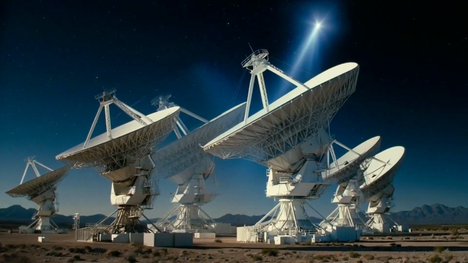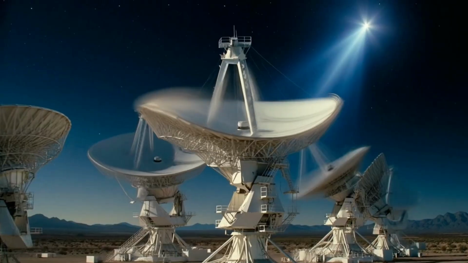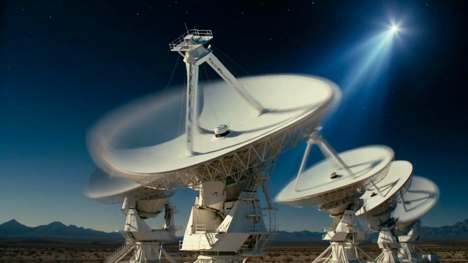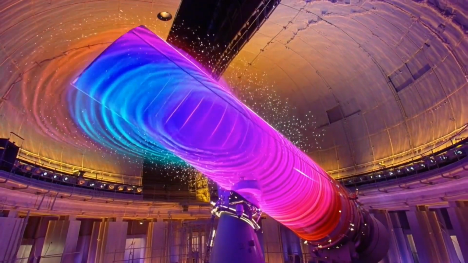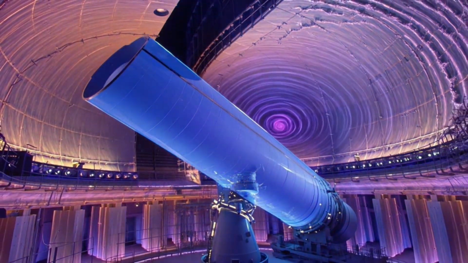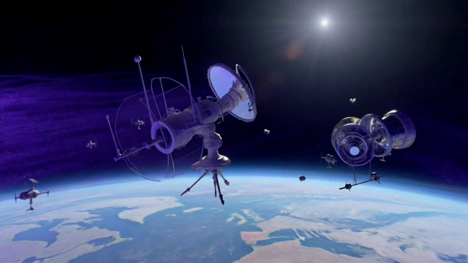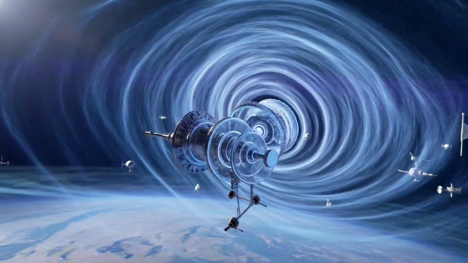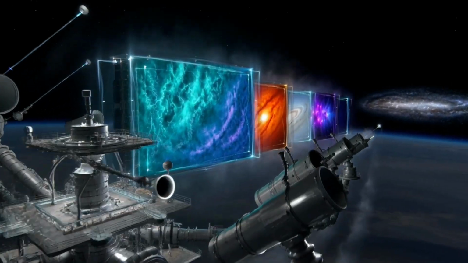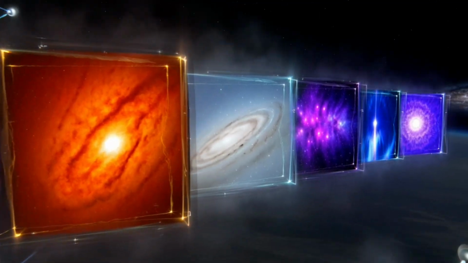Modern instruments expand the window. Radio telescopes detect cosmic emissions invisible to optical astronomy. Infrared observatories reveal cold dust clouds where stars are born. Ultraviolet sensors map energetic processes in stellar atmospheres. X-ray satellites track black holes and neutron stars. Each instrument shows a different version of the universe. Same cosmos, different slice of the spectrum.